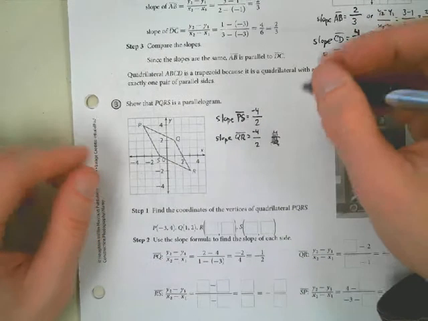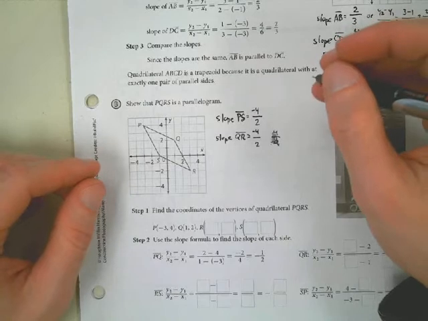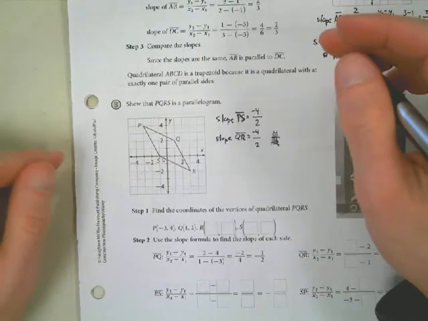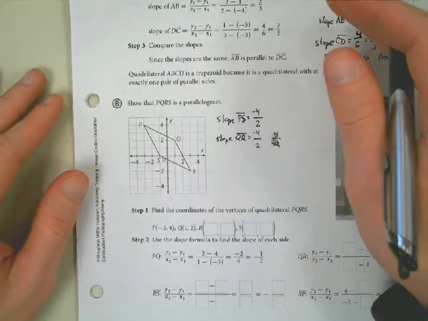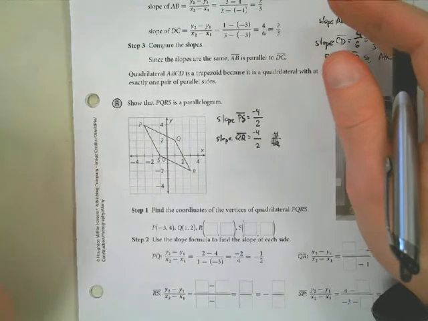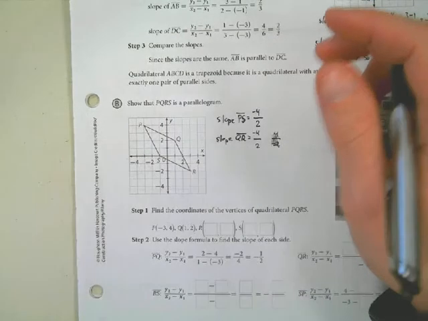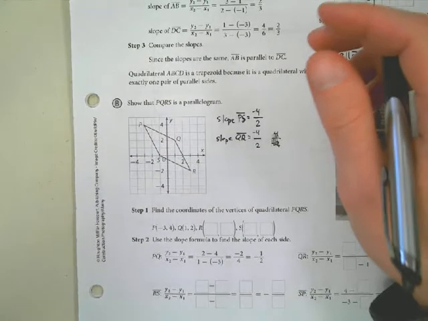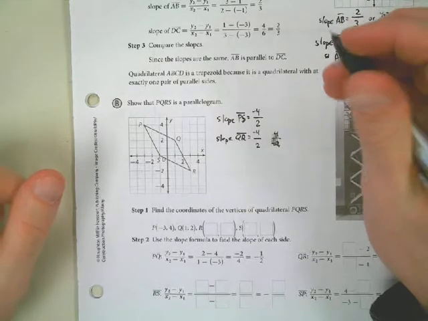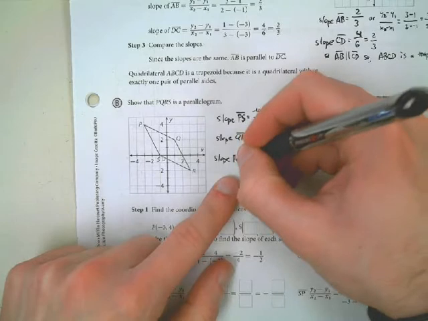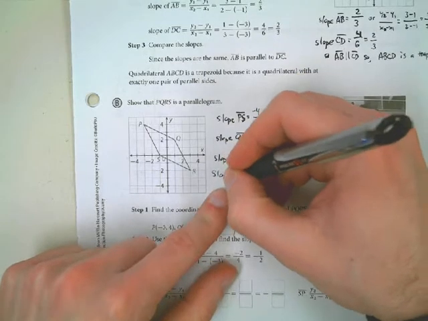Okay, great. So is PS parallel to QR? Yes. So is the shape a parallelogram? Not yet, right? But we've only shown it's what so far? Trapezoid. Just a trapezoid. Very good, Evan. That's right. Okay, so what do we still have to do here, Evan? Find PQ and SR. Slope of PQ, slope of SR. All right, so let's do that. Slope PQ, slope SR.